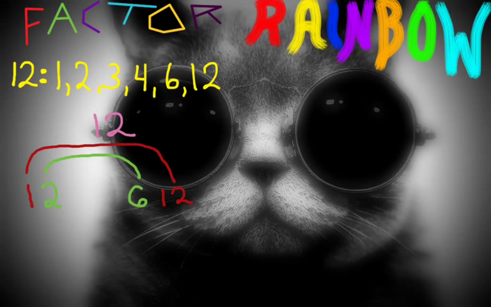Well, is 12 divisible by 3? Yeah, it is. So let's put our 3 here. Whoops, I'm going to change color here. I forgot. Okay, so 3, and 3 times what equals 12? Well, we know 3 times 4 equals 12.